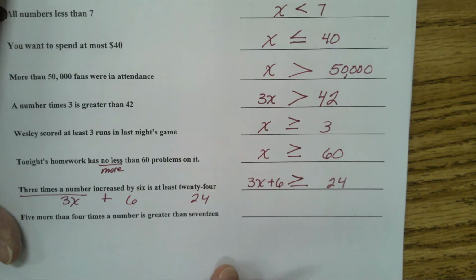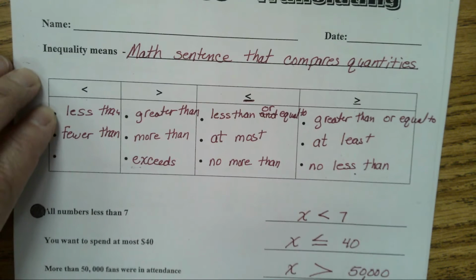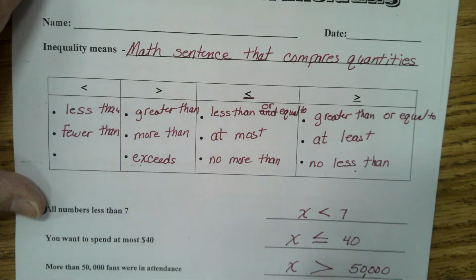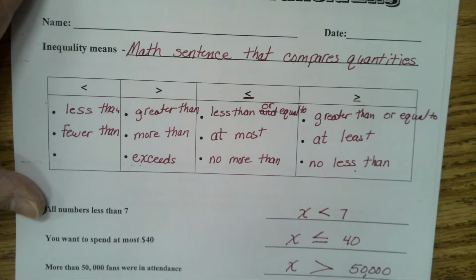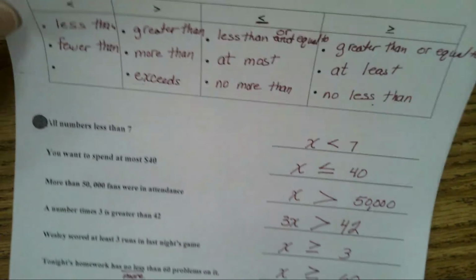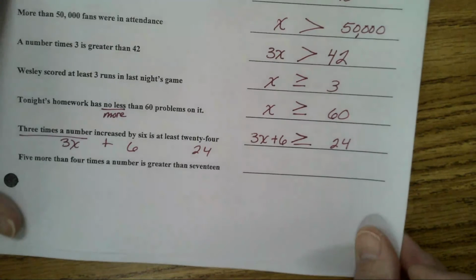All right? Now, with this chart, it's really easy. You go, oh, I got the words at least. At least looks like that. But on a test, you won't be able to use this chart. So you just want to be able to start asking yourself these questions.